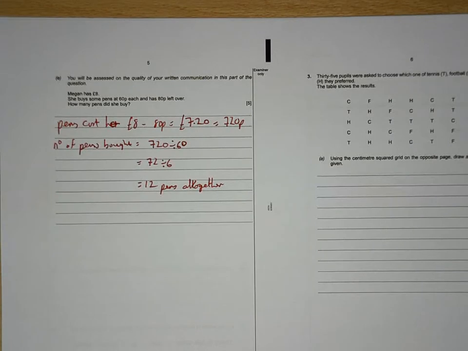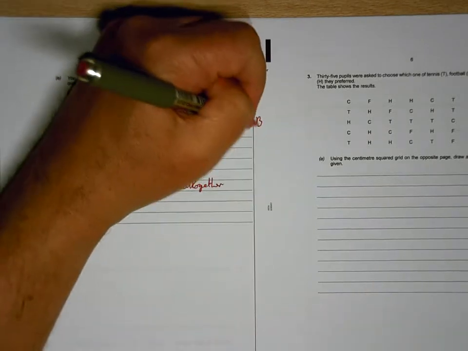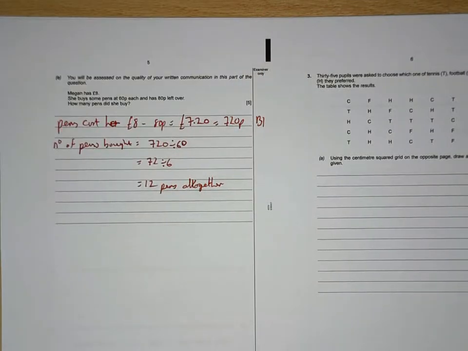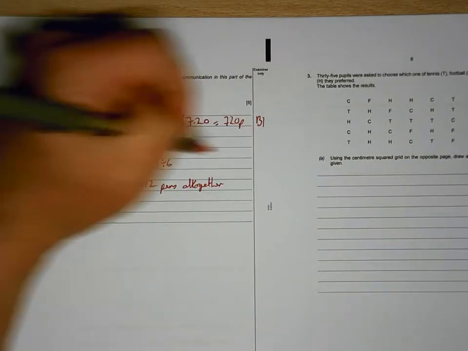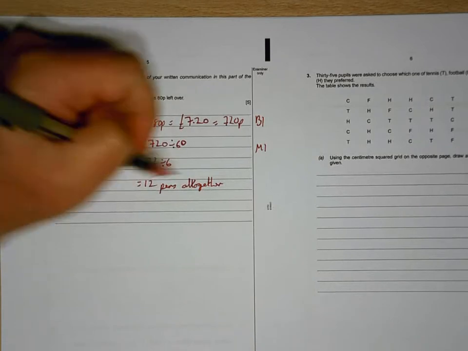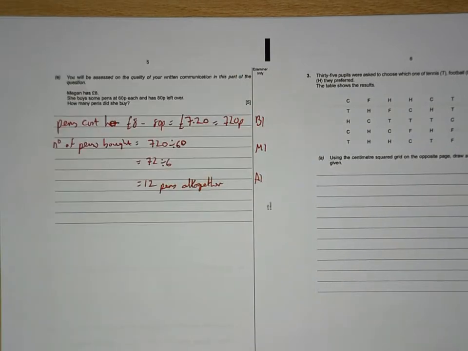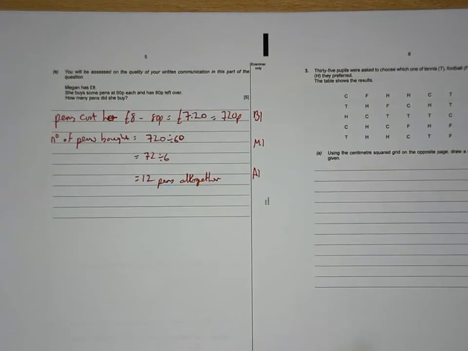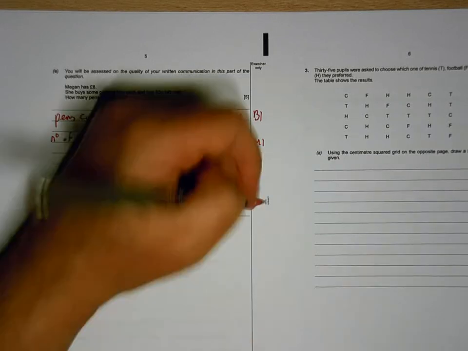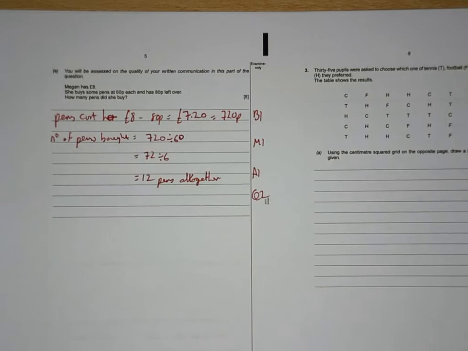So for that you're going to have 1 mark for how much you spent on the pens, 1 mark for the division, 1 mark for the answer, which is 12, and then 2 marks for your spelling and how you've explained things.